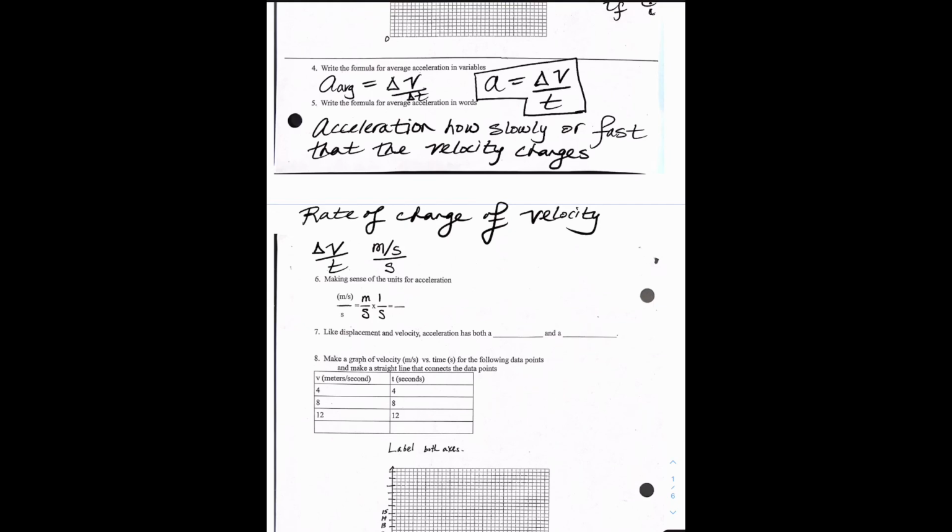This is like saying 4/2, which we all know is equal to 2, is the same as 4/1 times 1/2. And we would agree with that, right? So I can do the same logic here and say meters per second times 1/seconds, because we're taking meters per second and dividing by seconds.